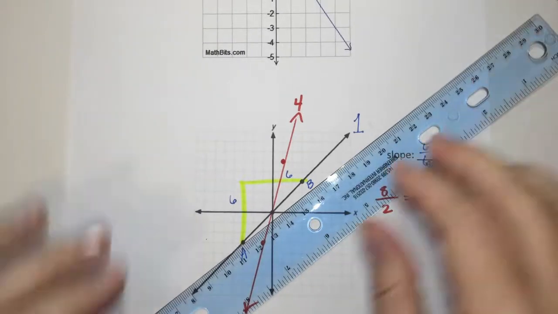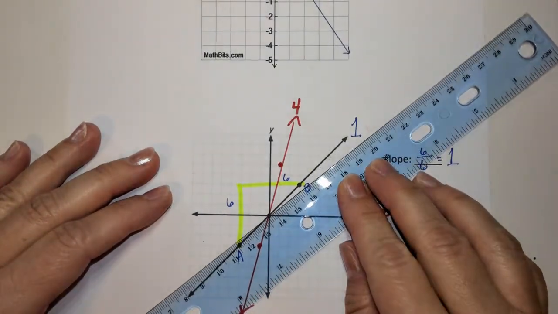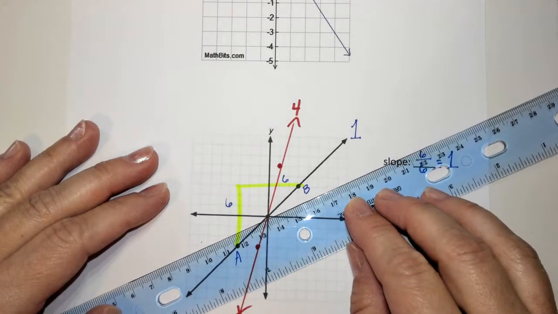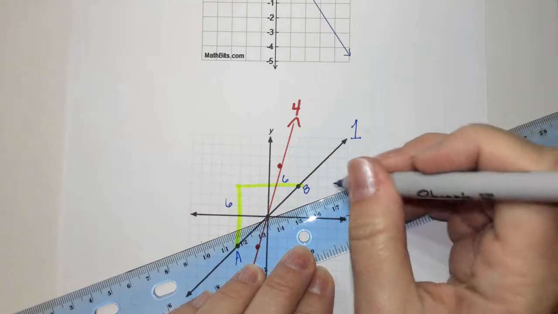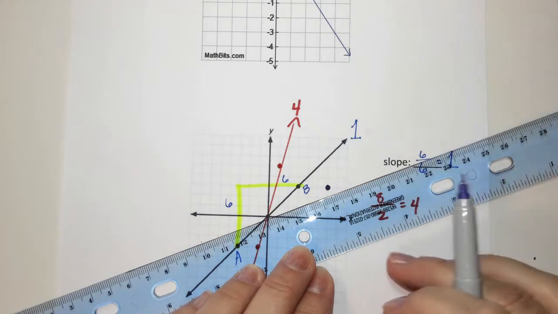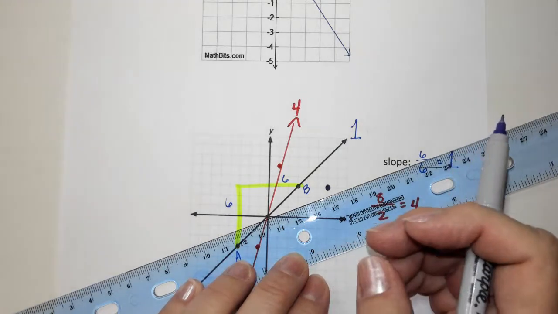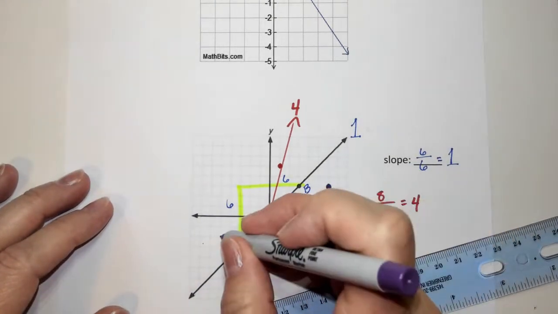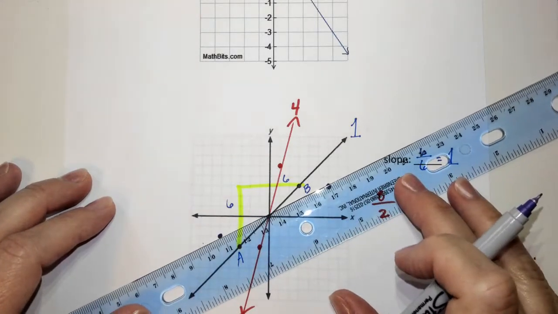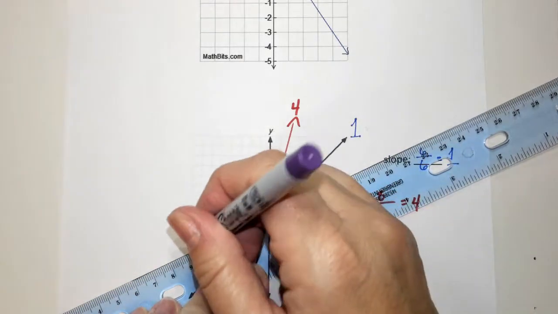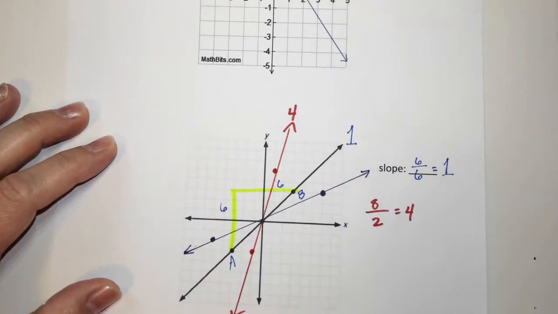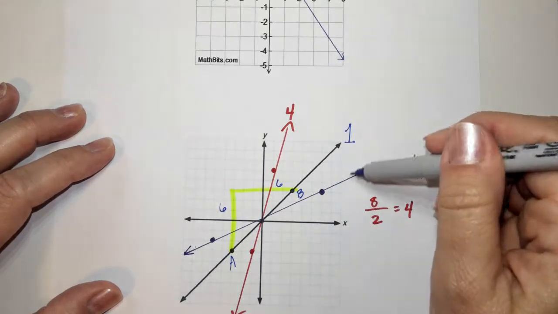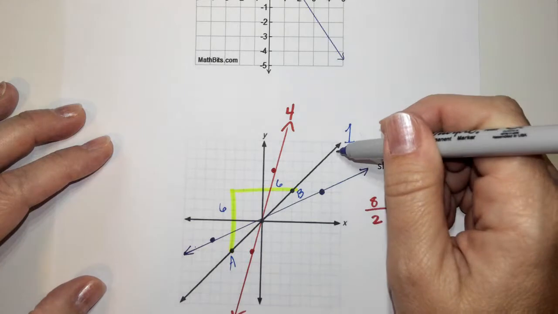Using a different color, let's decrease the steepness of my line now. Maybe something like this. Let's grab a purple color. How about here? And then maybe something like this. So I'm decreasing the steepness of this line. And you can make a guess about what's going to happen to my number for slope. Do you think it's going to be greater than 1 or less than 1? Hopefully you said it's going to be less than 1.